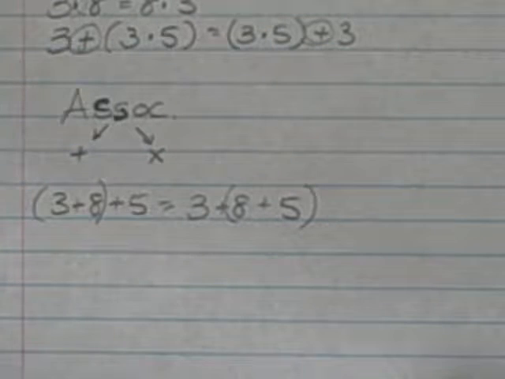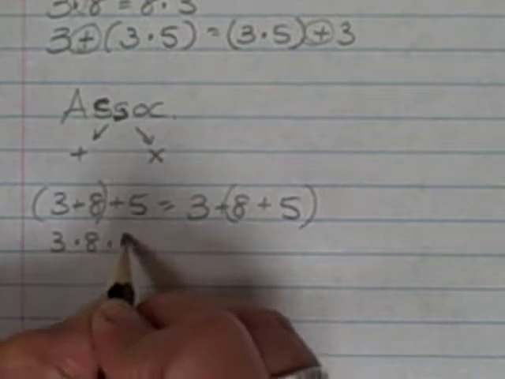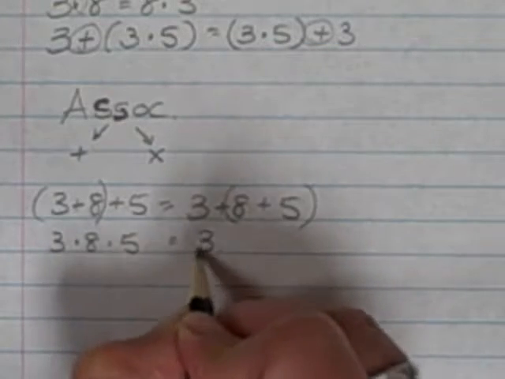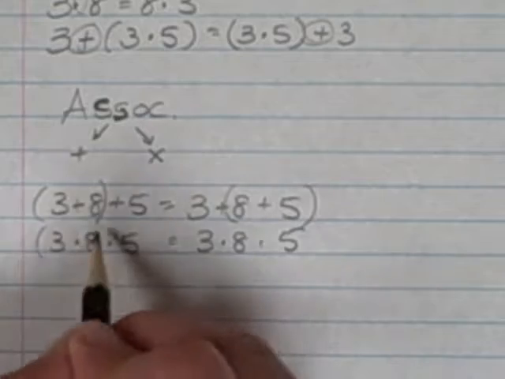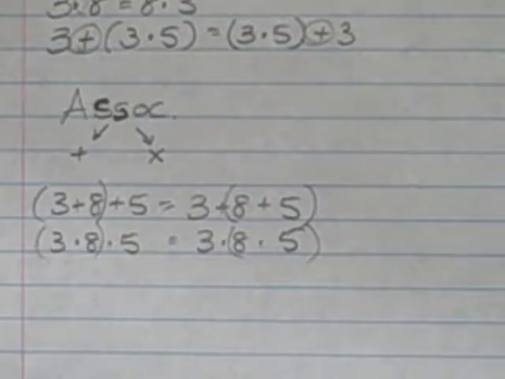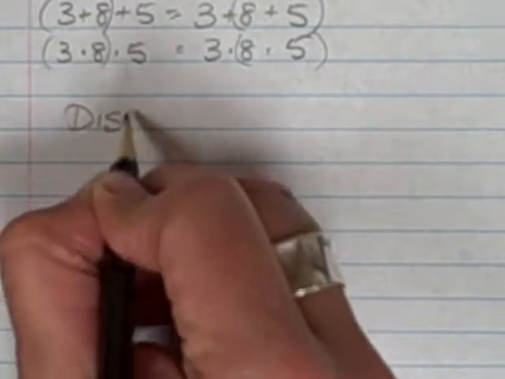That's the associative property of addition. And if this was all multiplication, again, see, one more time, none of it is out of order. It hasn't changed. But if the parentheses move, that's the associative property. The last property that we're going to talk about is the distributive property, at least for today.